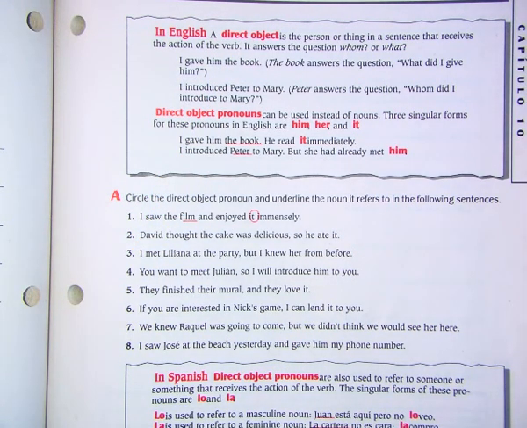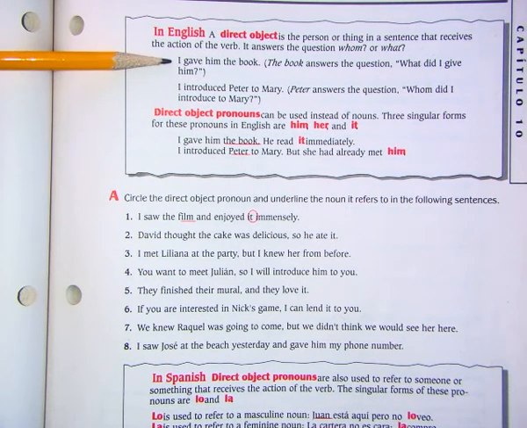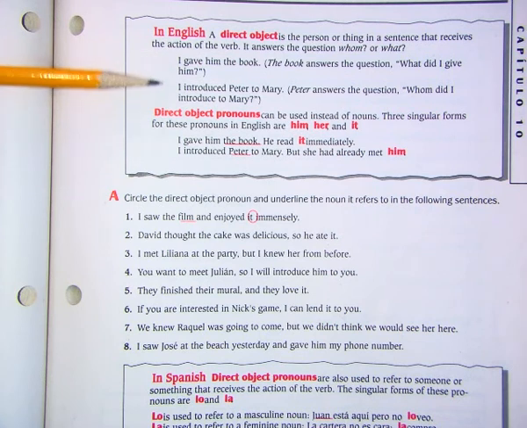So, for example, the sentence they gave is, I gave him the book. The book answers the question, what did I give him? Okay? I introduced Peter to Mary. Peter answers the question, whom did I introduce to Mary?